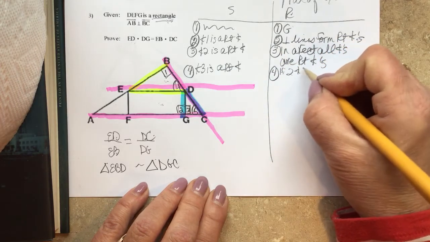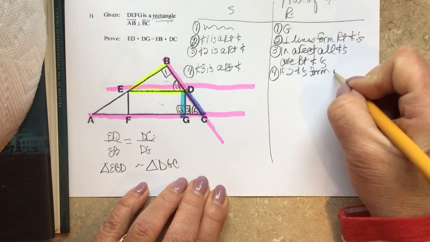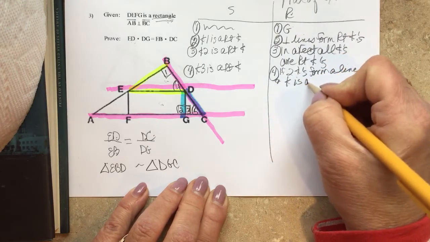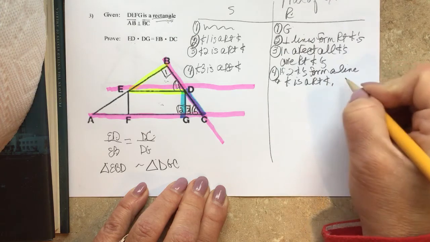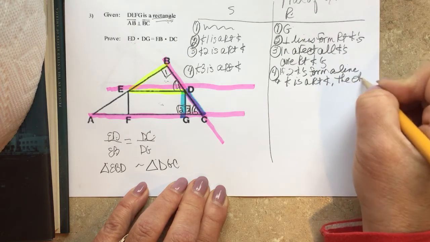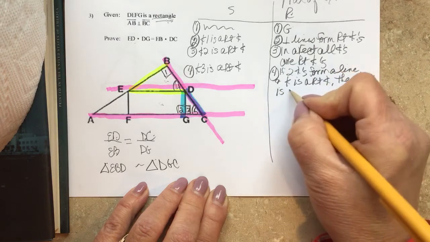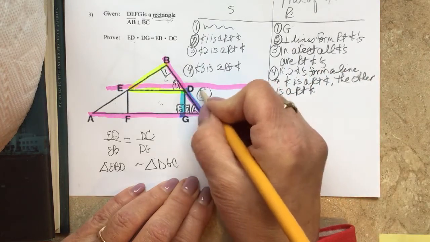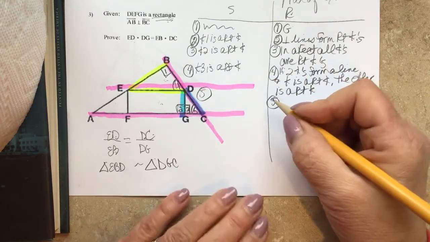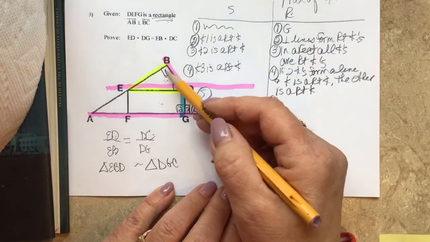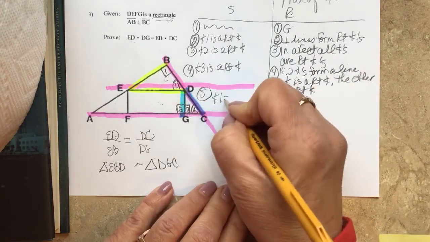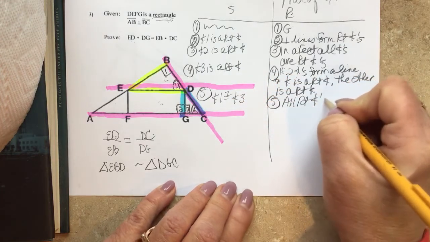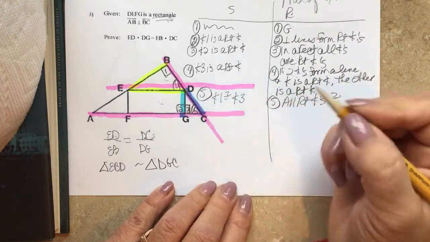If two angles form a line and one angle is a right angle, the other is a right angle. Okay, so number 5. I'm going to say angle 1 is congruent to angle 3, because all right angles are congruent. So we had to work for those right angles again.